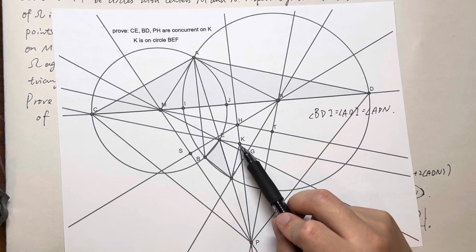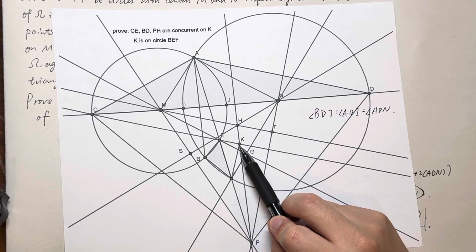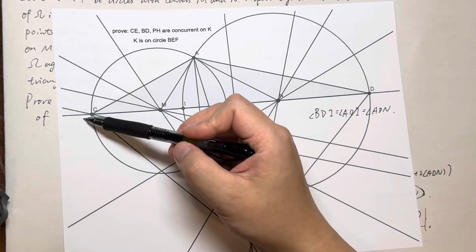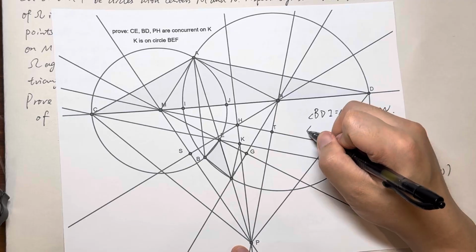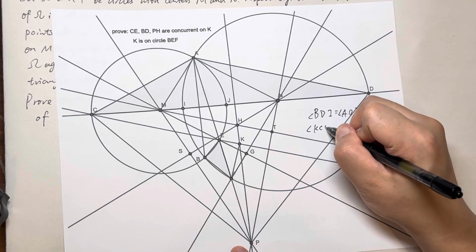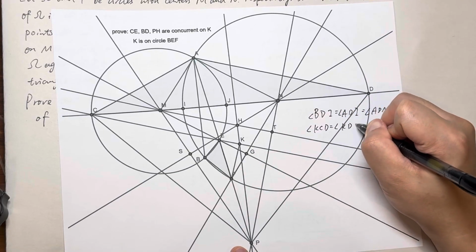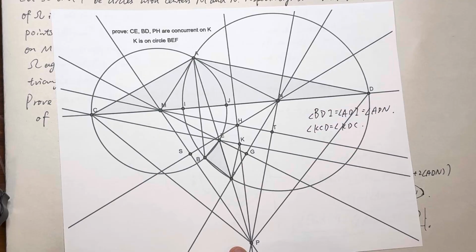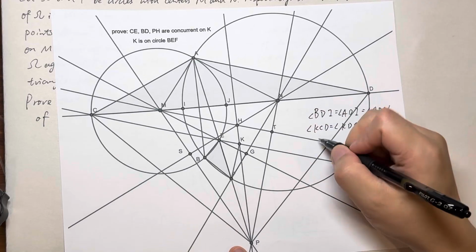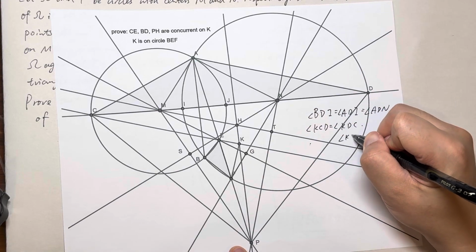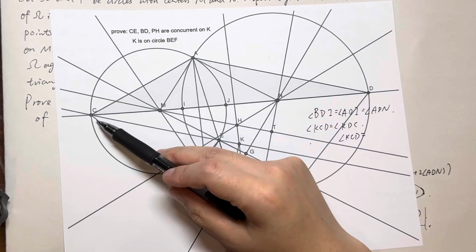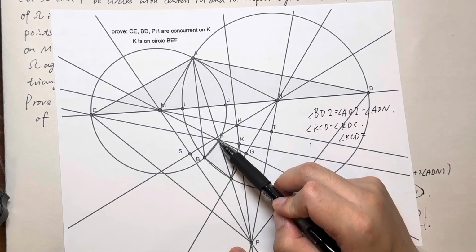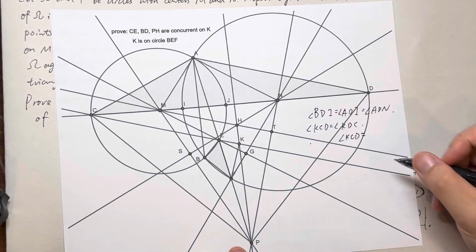And because K is on the perpendicular bisector of segment CD, which means angle KCD equals angle KDC. Right? And angle KCD equals angle ECJ.